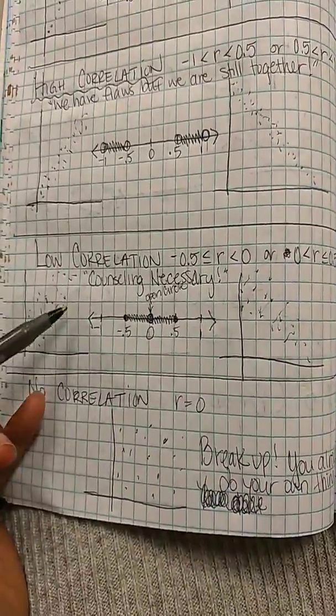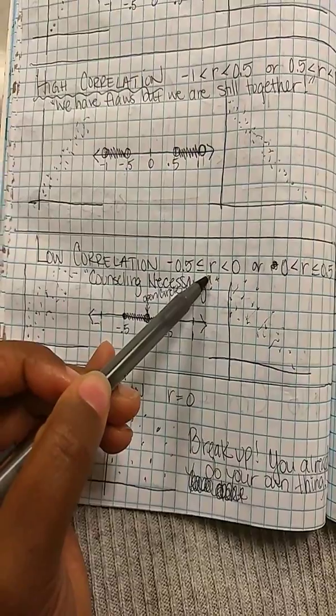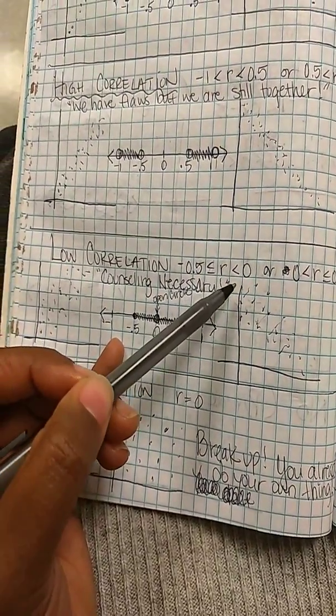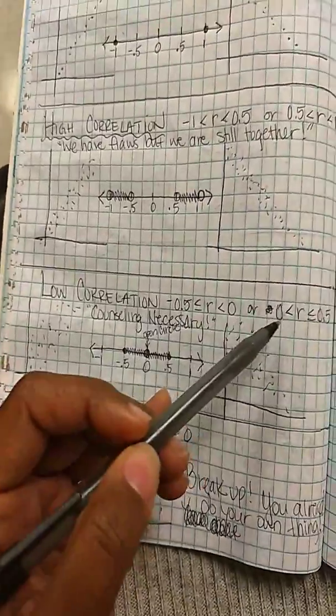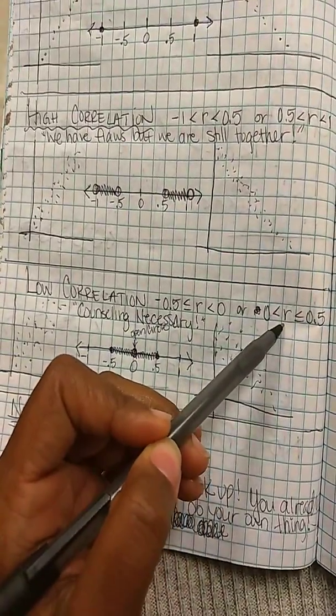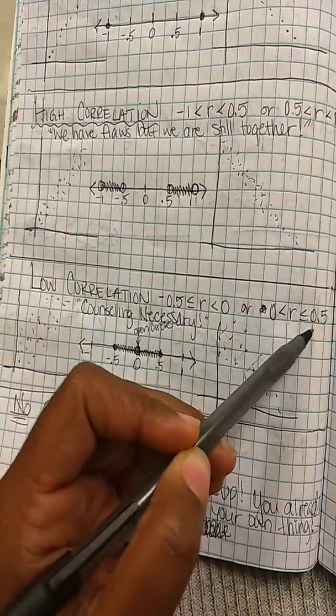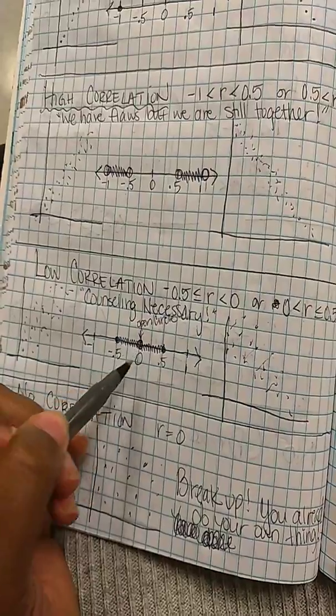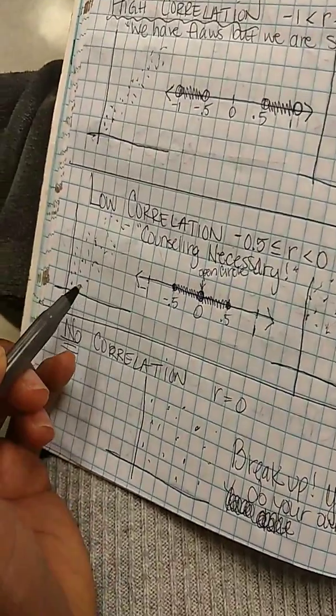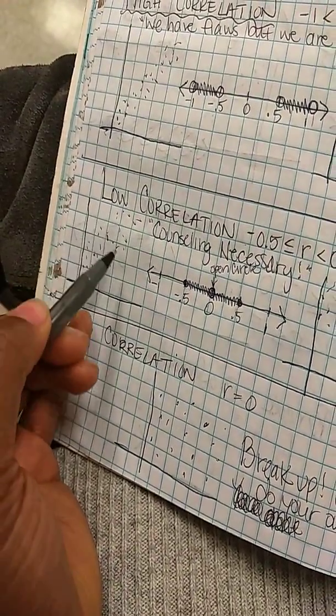Here we have low correlation, okay? So my R variable is between 0 and 5/10, and between 0 and -5/10. It can equal 5/10. All right, so here I have closed circles, and this was supposed to be open. And then, as you can see, they're much more spread apart.